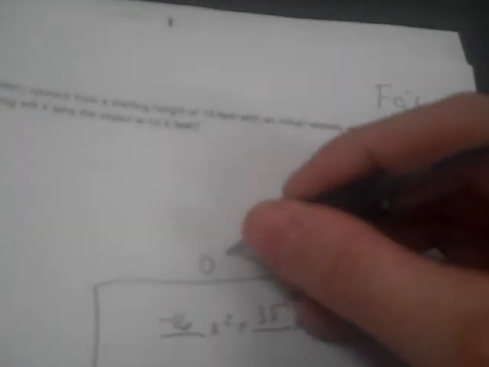So negative 16 is my gravity. That's not the problem, but it always is there. And then 35x. And then 15 is my starting height. And then the ending is 0. So 0 feet is going in for y.